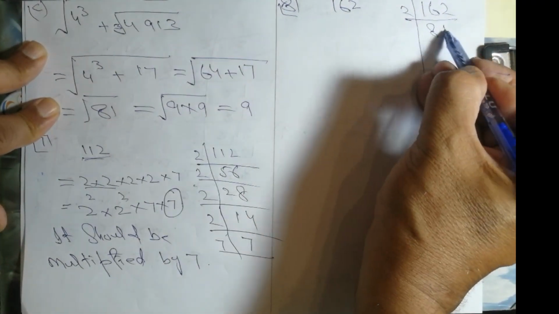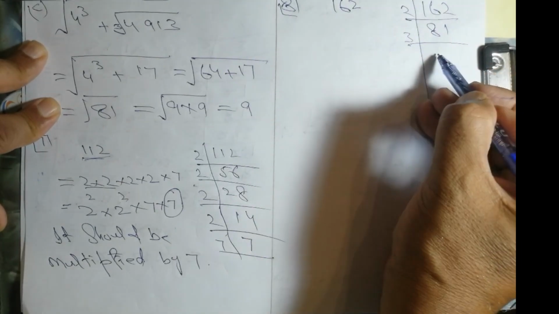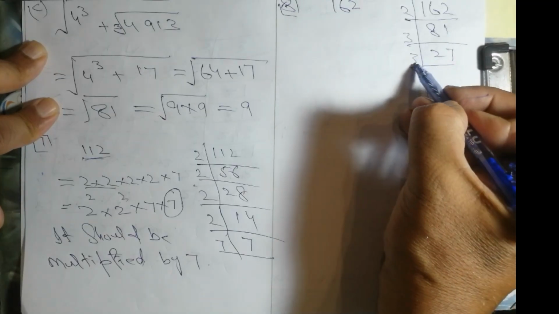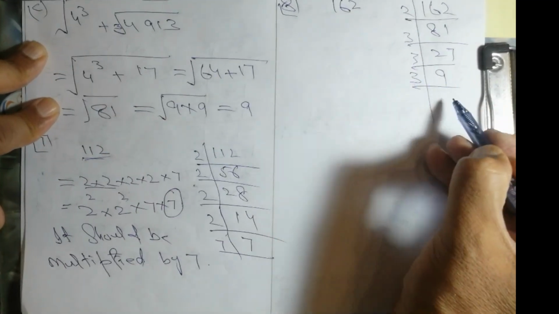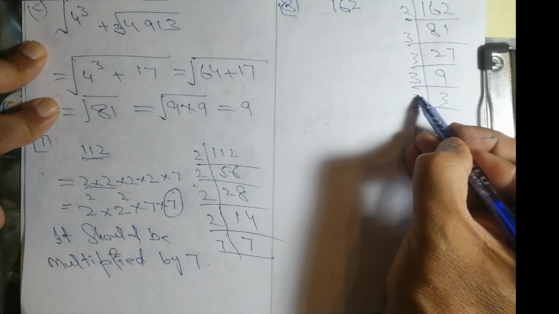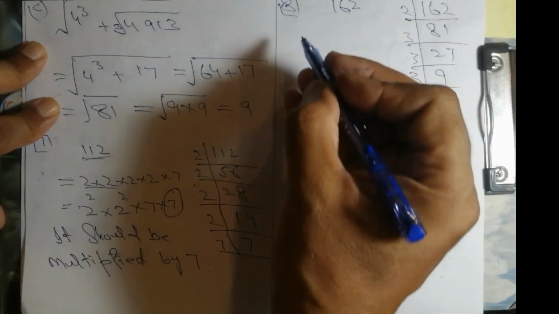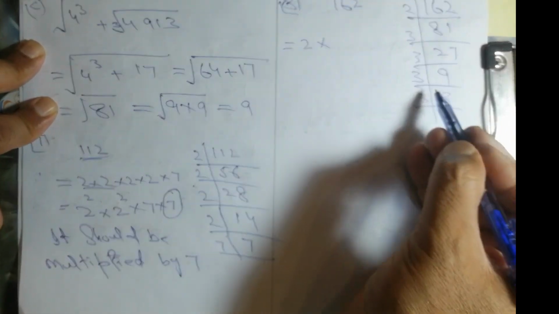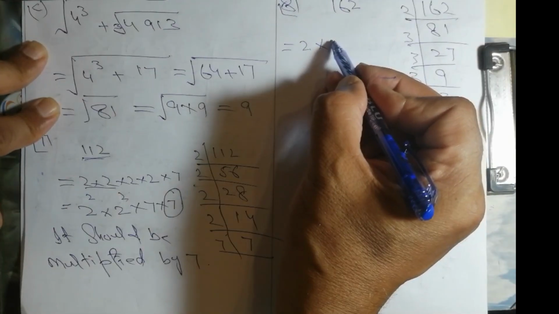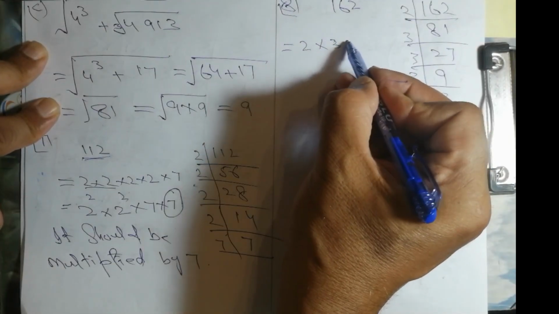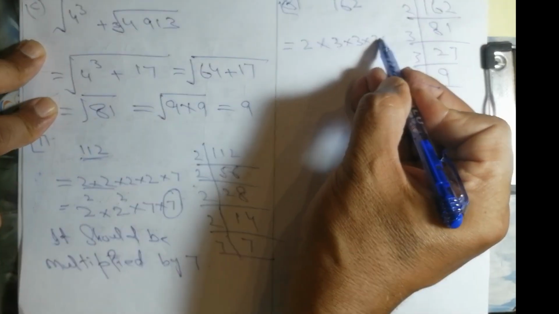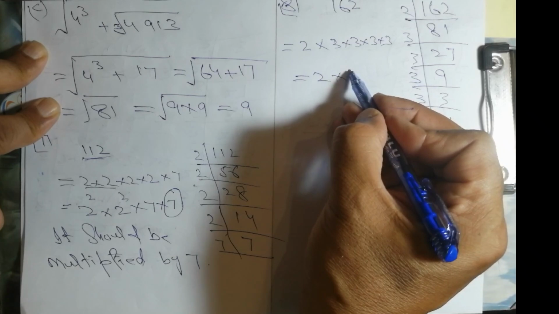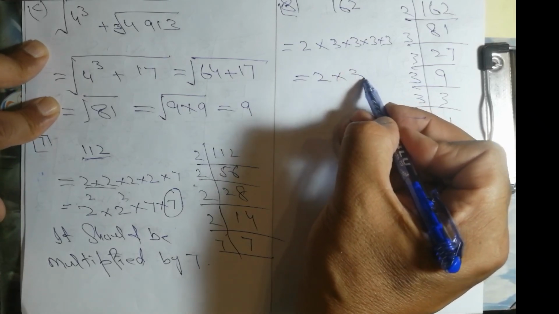So 162 is equal to 2 into 3 raised to power 4, or write 3 into 3 into 3 into 3, which is equal to 2 into 3 raised to power 4.